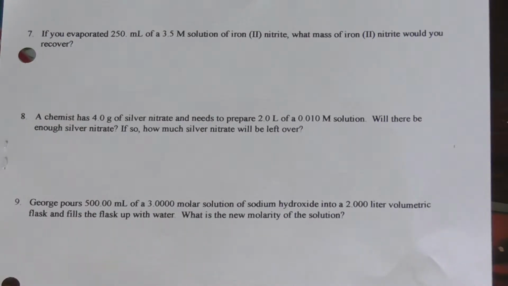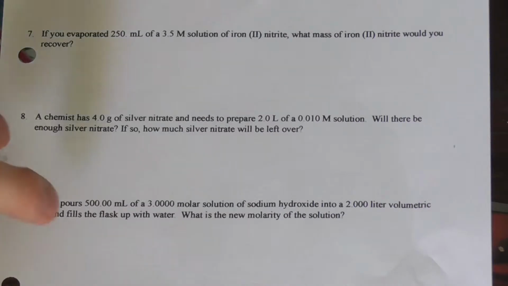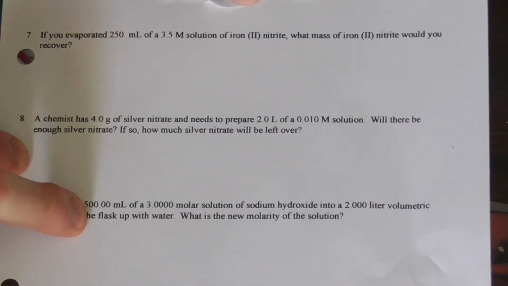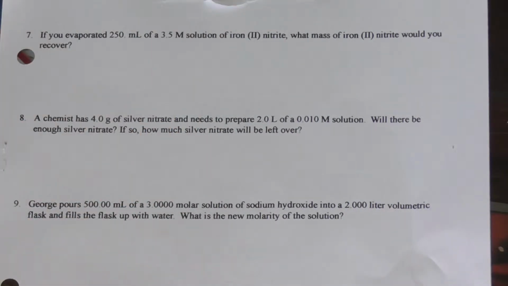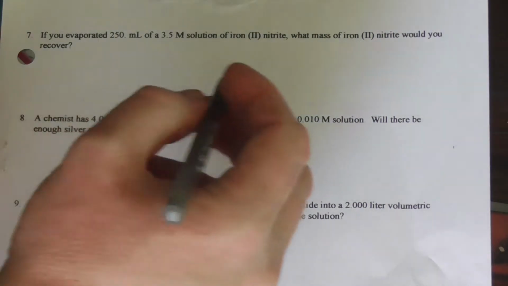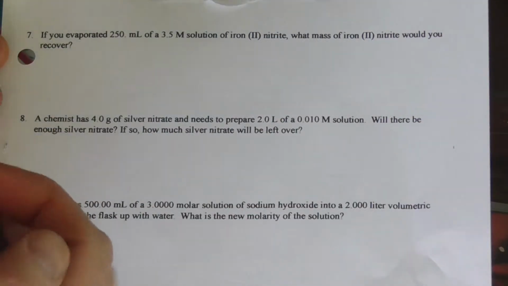Now, starting with number 7, if you evaporated 250 milliliters of a 3.5 molar solution of iron 2 nitrate, what mass of iron 2 nitrate would you recover?